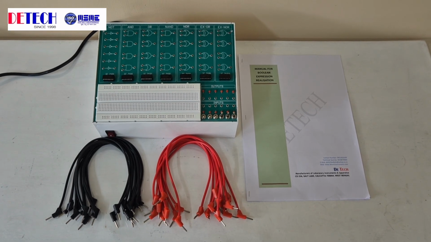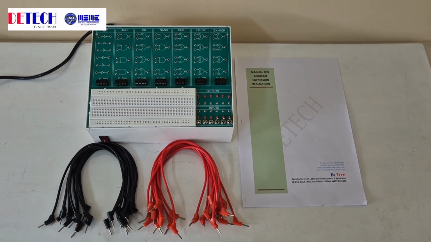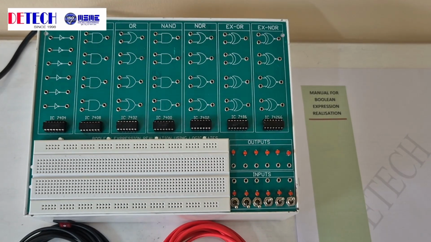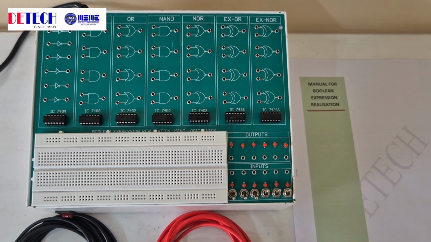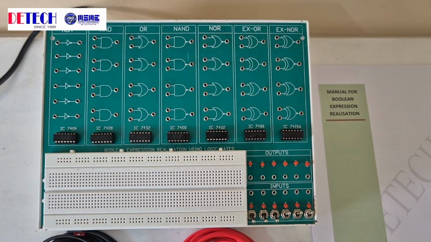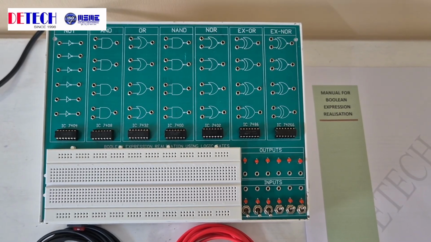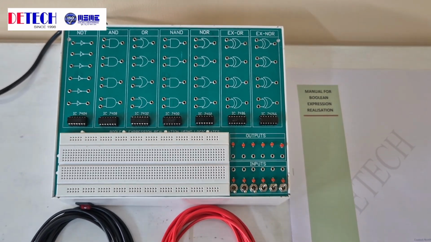This is the experimental kit for the realization of Boolean expressions using logic gates. On the board we have 6 inputs and 6 outputs with LED indicators and a breadboard. We have NOT gates, AND gates, OR gates, NAND gates, NOR gates, XOR gates and XNOR gates. Now let us look at the manual.